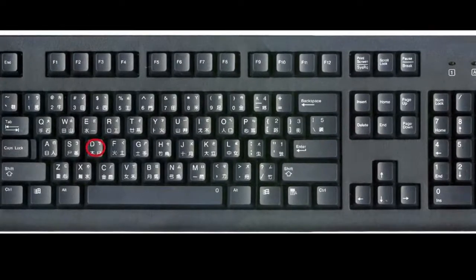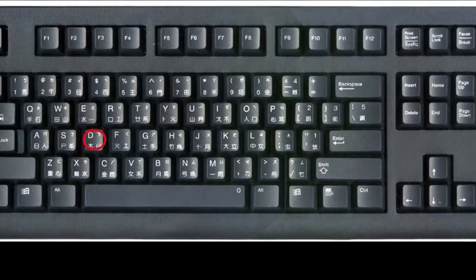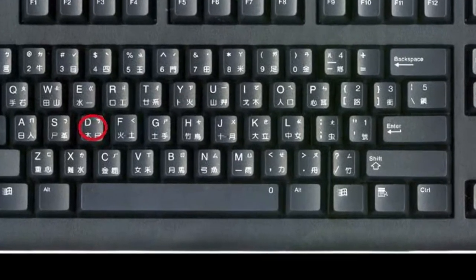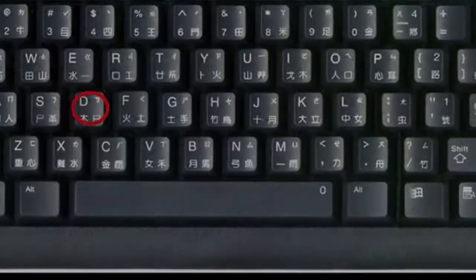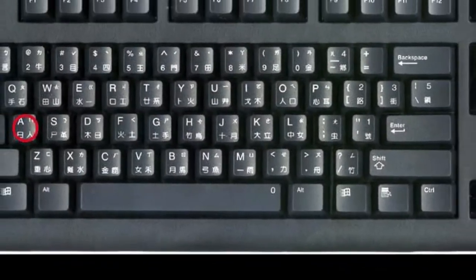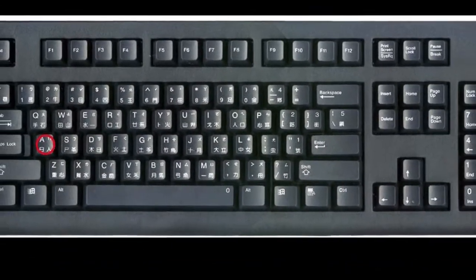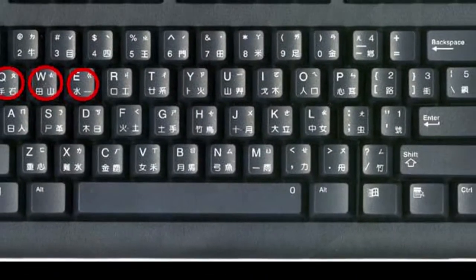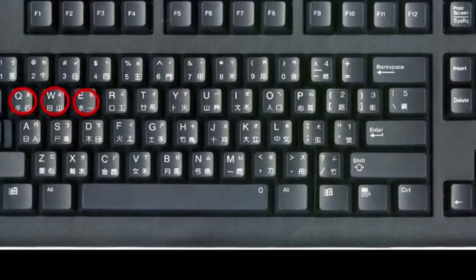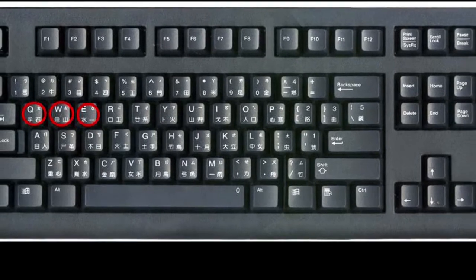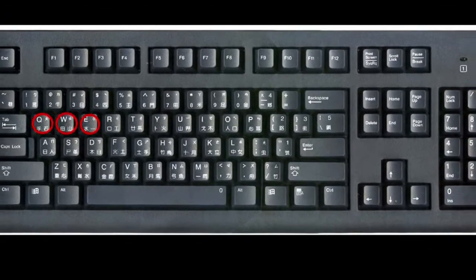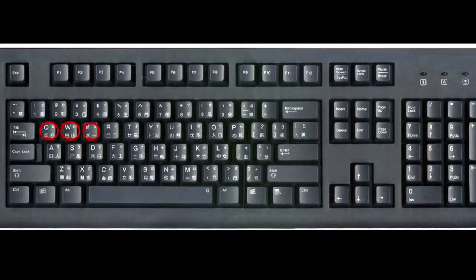Also, adjust the in-game key bindings for turning and strafing. Change D from turn right to strafe right, and A from turn left to strafe left. Certainly you can always continue to use the defaults so long as it is comfortable for you to always have your ring finger, middle finger, and index finger on the Q, W, and E keys.